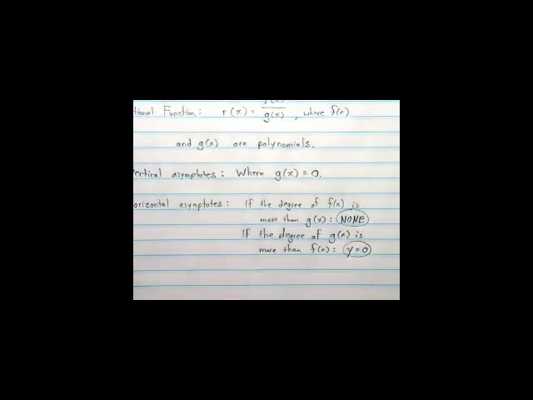All right, and then there's the last case where what if it's the same? What if they have the same degree?